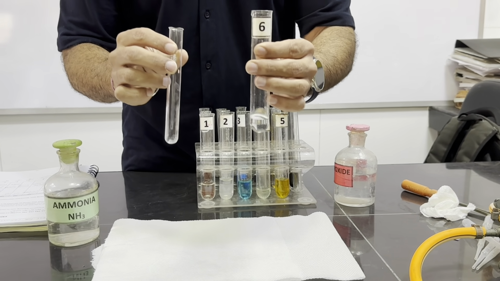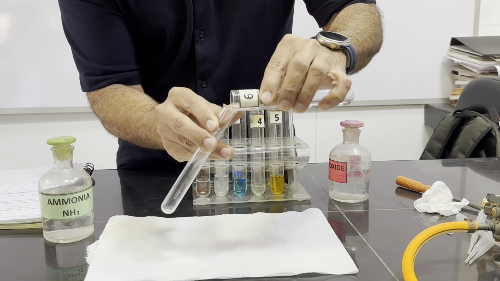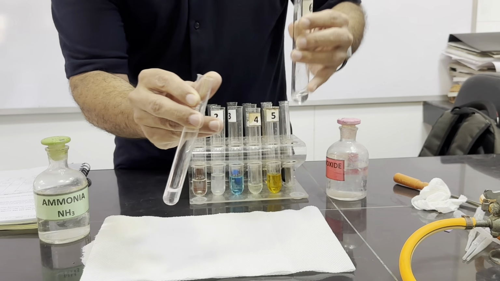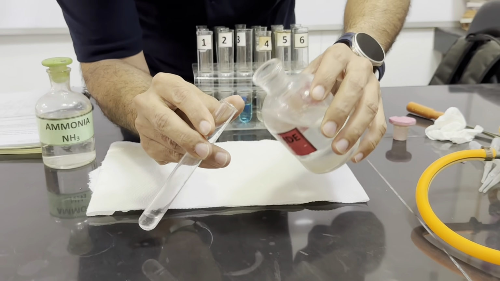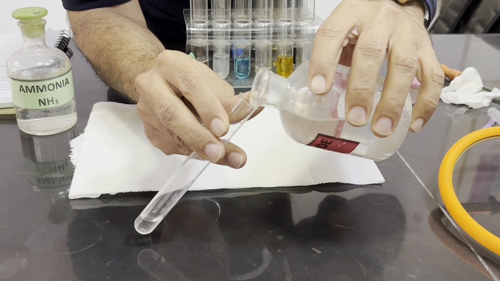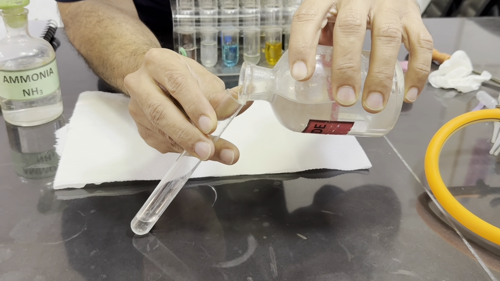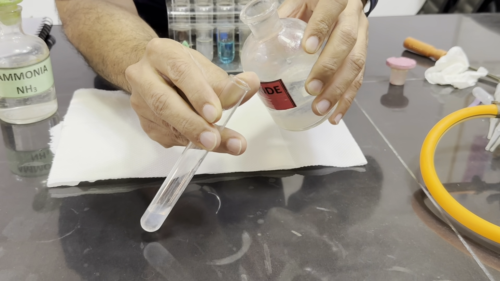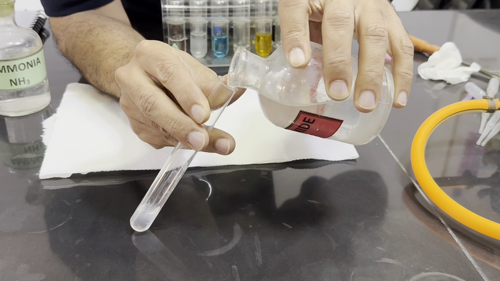Now we are going to test the sixth solution. Take 1 centimeter depth of the solution, and then we will add sodium hydroxide, few drops and then excess. In the few drops of sodium hydroxide, white precipitates are observed which dissolve very quickly.